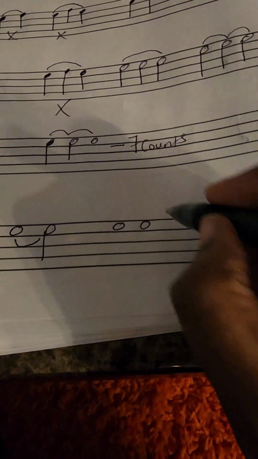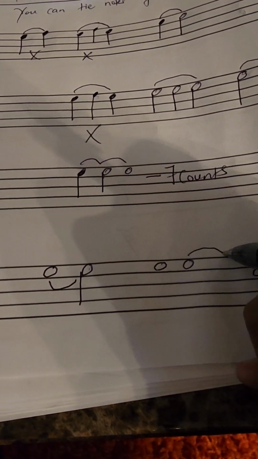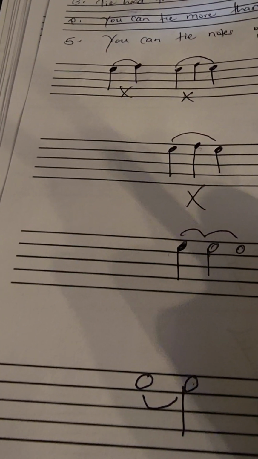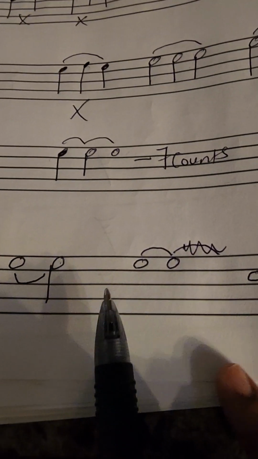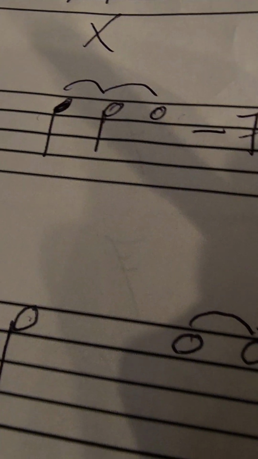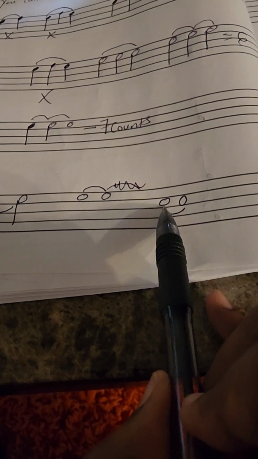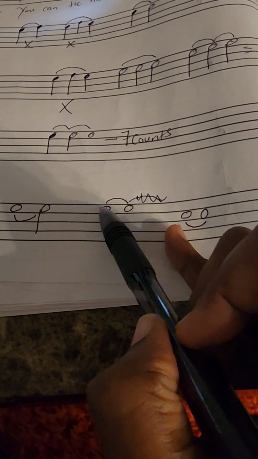So if you had 2 semi-briefs, you had to tie, and you tie up here, or here you go and you tie down here, there.